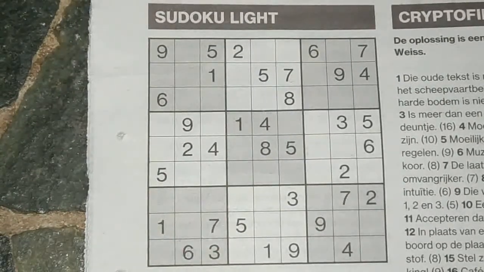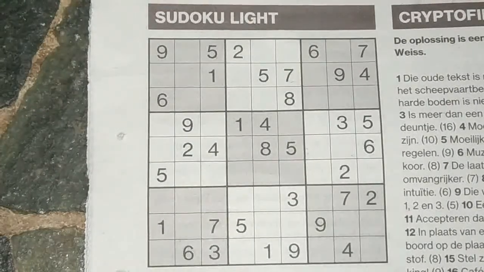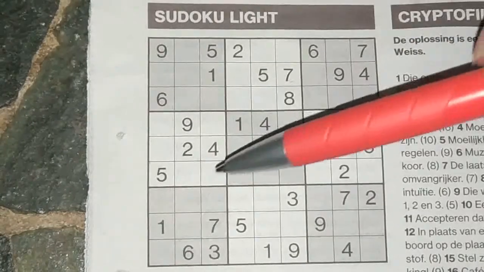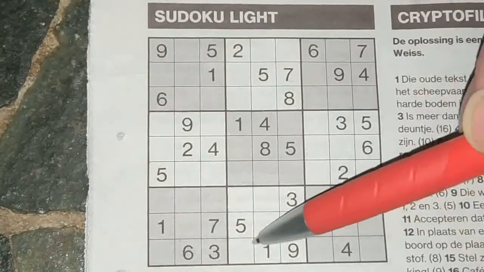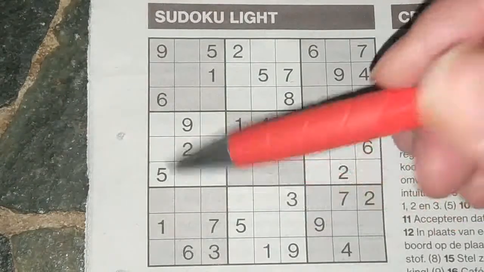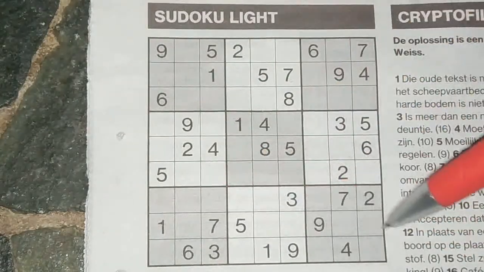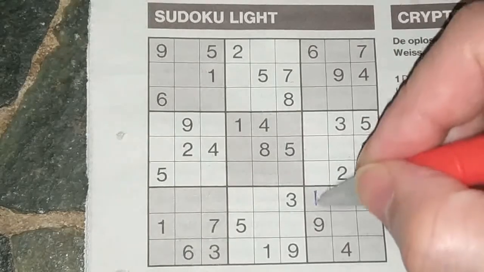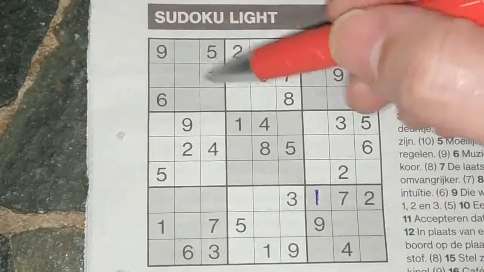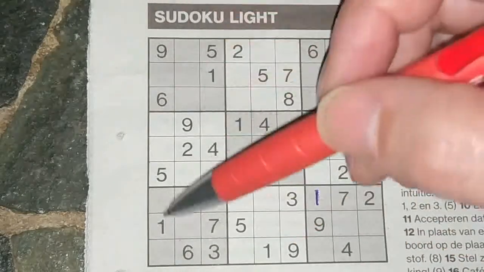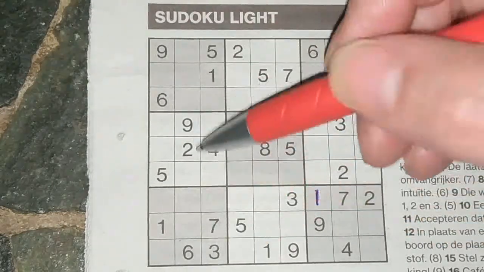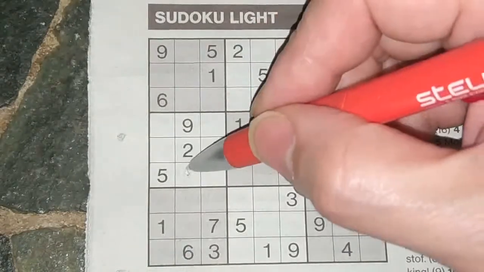Alright. Yes, it's focused. So let's get started. Let's start with the one in the last row, one in the row above. So in this row, the only place for the one should be here. One in the third column, one in the first column. So in the second column, the only place for the one should be here.